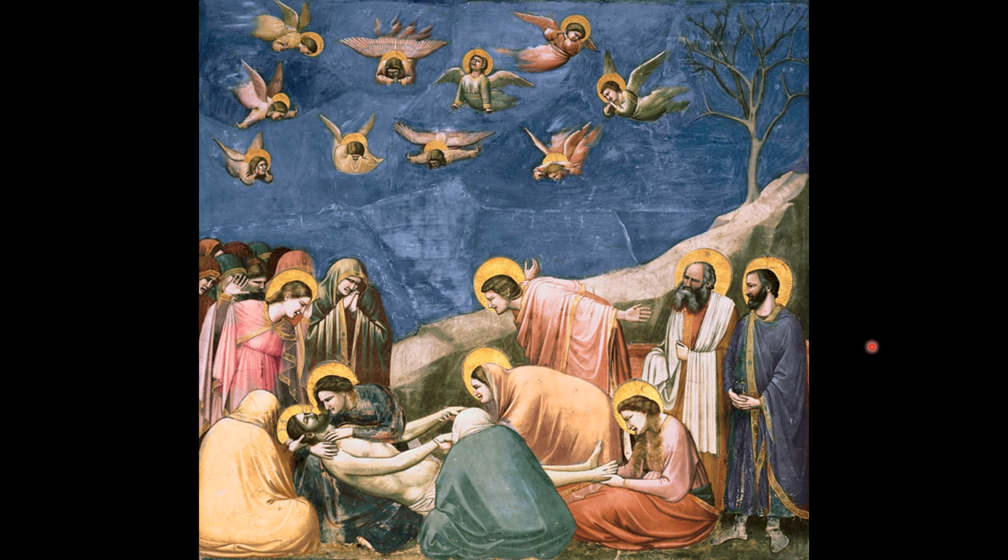So here we see the work. I'll be walking through some key elements in just a moment, but you see here Christ's body cradled by Mary, and then you see various mourners gathered round. There's an outcropping of rock with a tree, and in the sky even the angels are grieving.